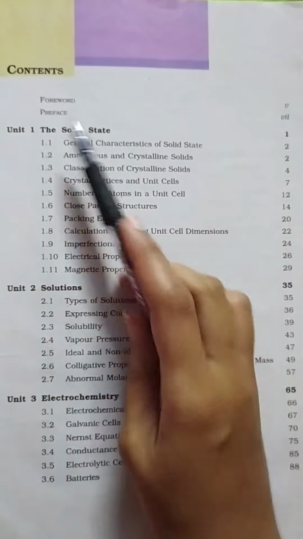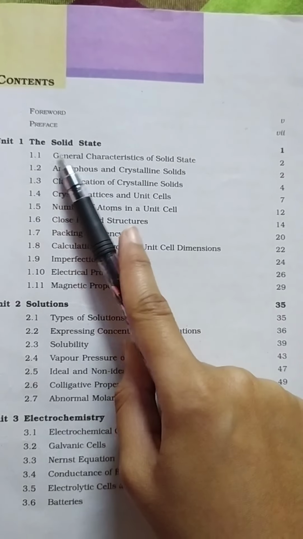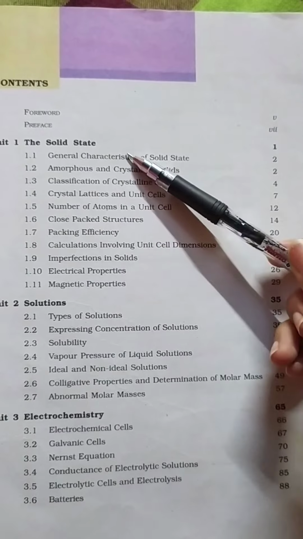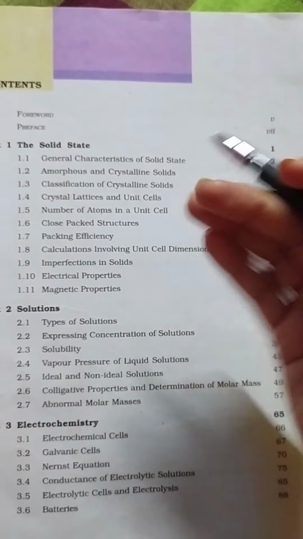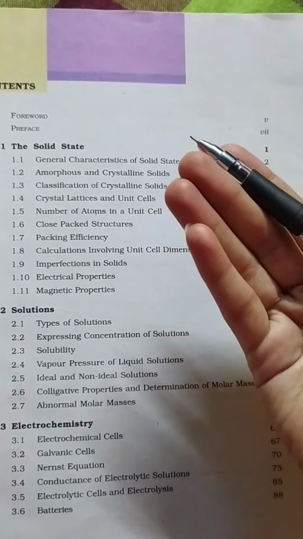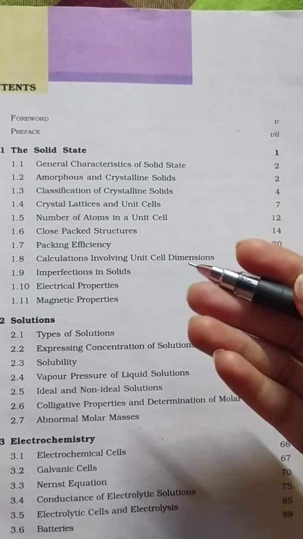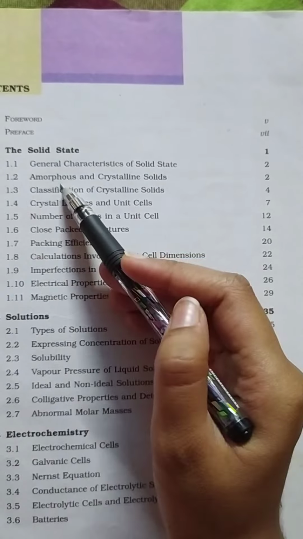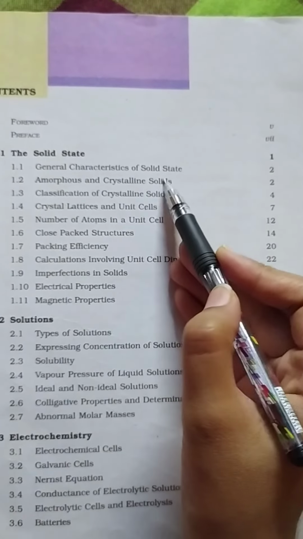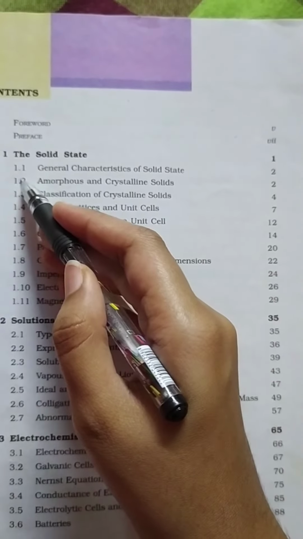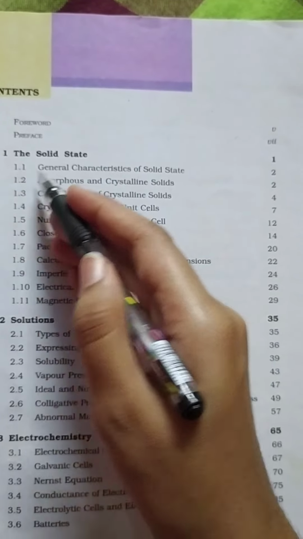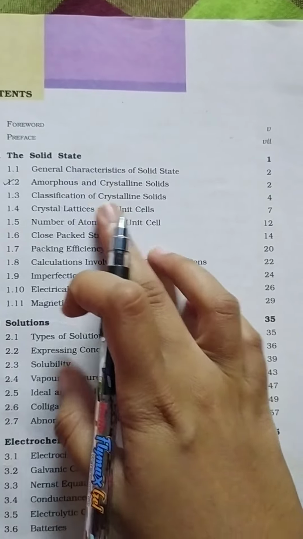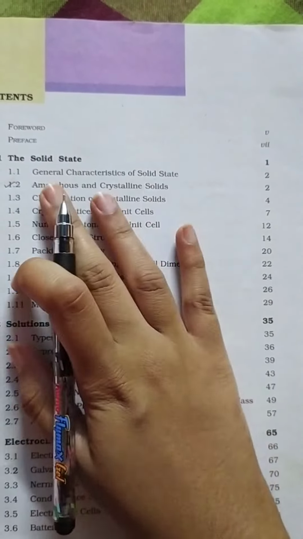So this is Unit 1, the Solid State, from 12th chemistry. From this, the most important topics asked in every examination: first, the amorphous and crystalline solids. The difference between the amorphous solid and the crystalline solid is very important, and every year it will be a must question.